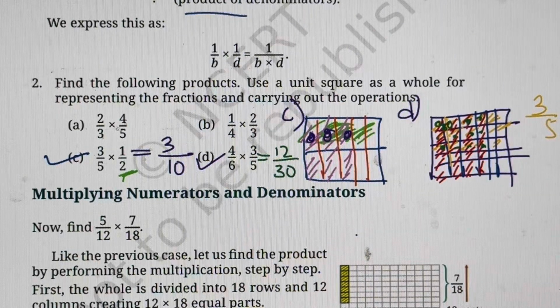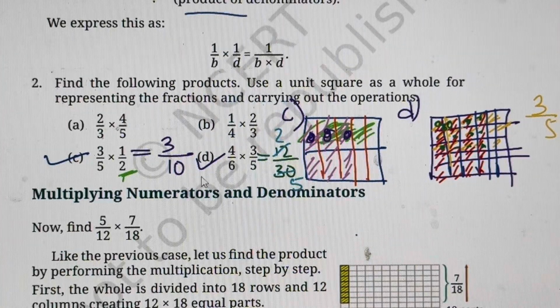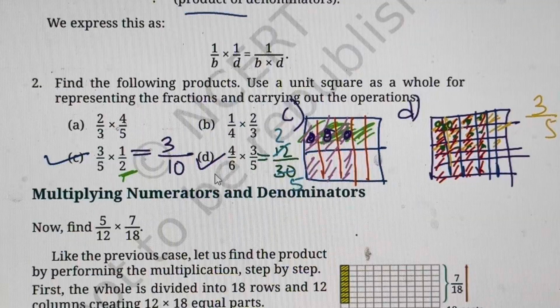Right? This can be further reduced because there is a common factor 6. So we can just cut this. 6 2s are 12 and 6 5s are 30. So your final answer will be 2 upon 5 for question number D.